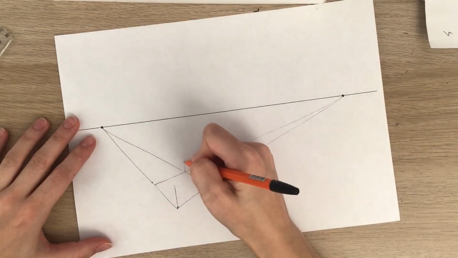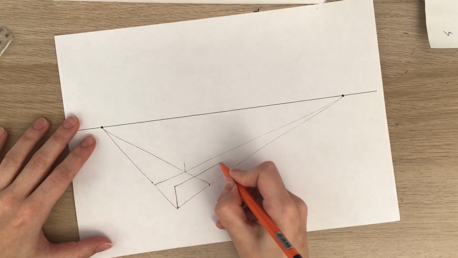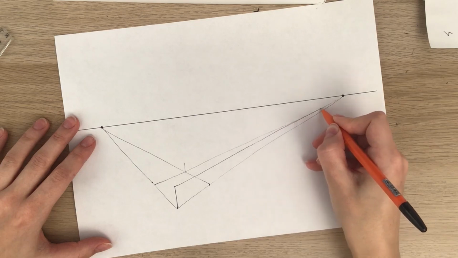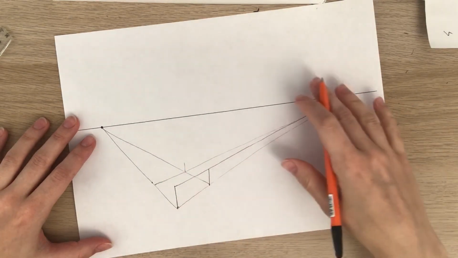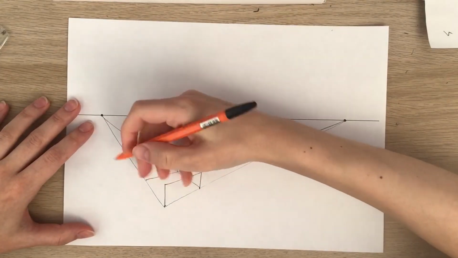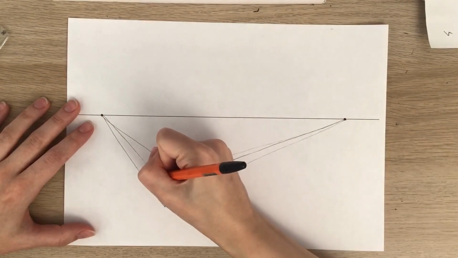Now you can repeat the same steps to draw the top side of your cube. And actually I think it's easier to repeat all of those steps synchronously while you are watching the video, rather than trying to understand all of it verbally.